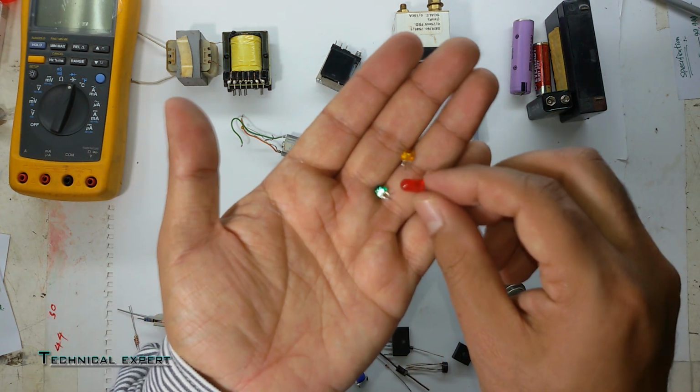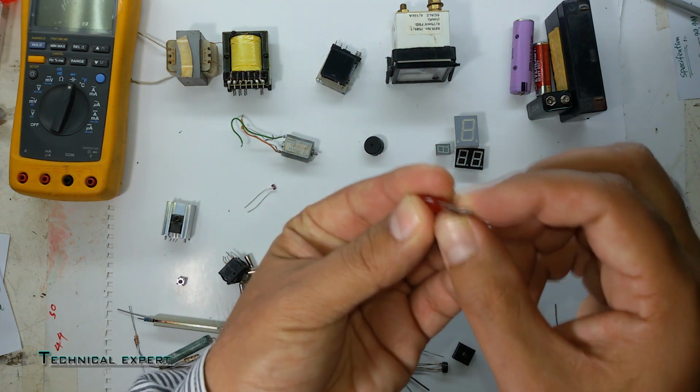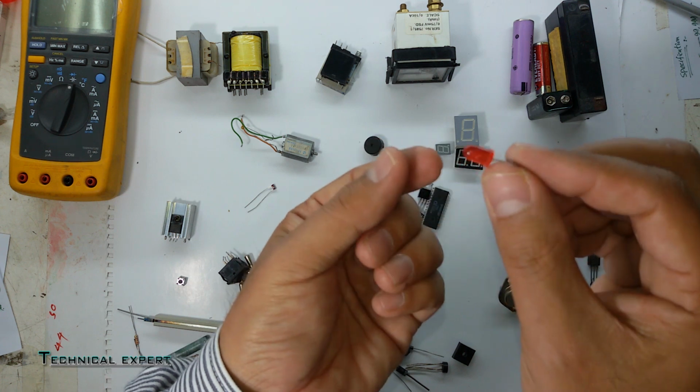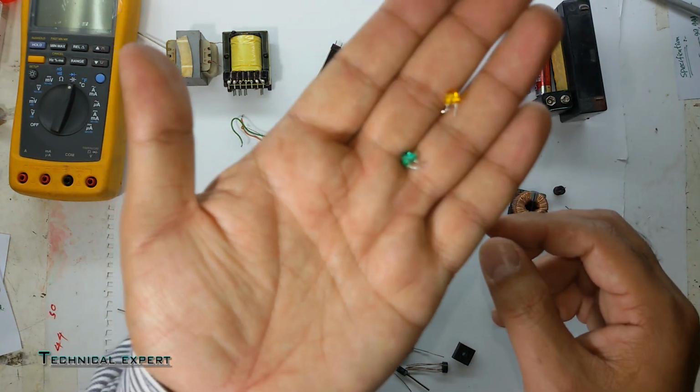This is LEDs. As you can see, LEDs are a very common type of electronic component. This is a kind of diode. It emits energy when it is given supply, like 3 to 5 volts working. So it has crystal LED as well.